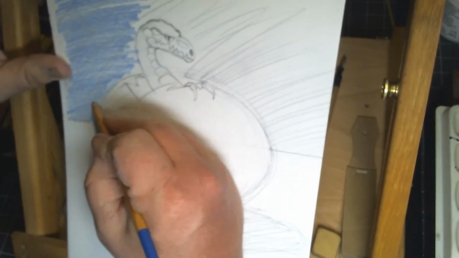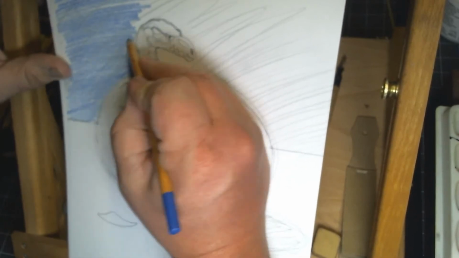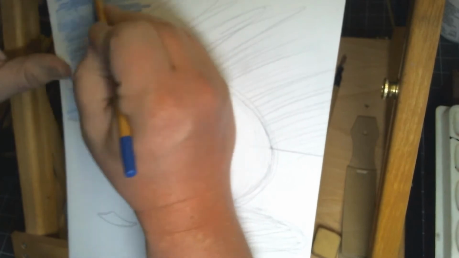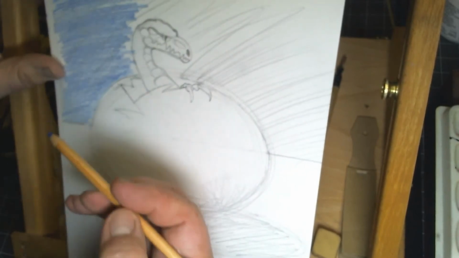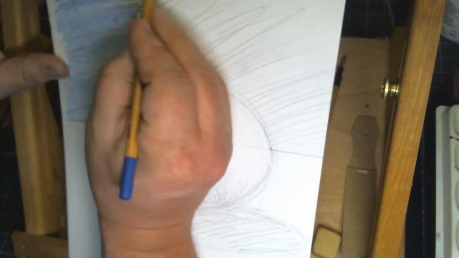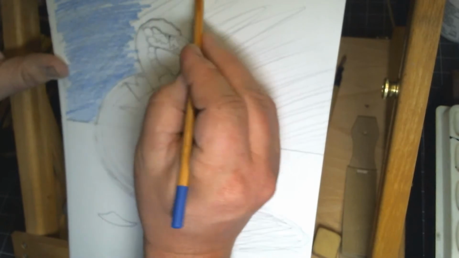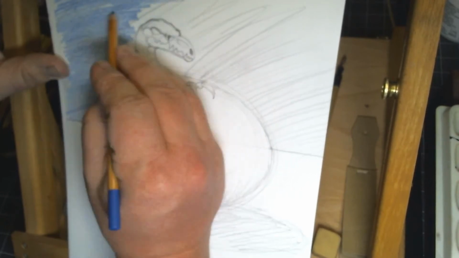Then as I come up next to the egg, I will cross hatch out. You'll still see the tooth of the paper, the white of the paper showing through, and we will obliterate that for a very painterly, smooth, even, intense colored effect in our final phase of the drawing.